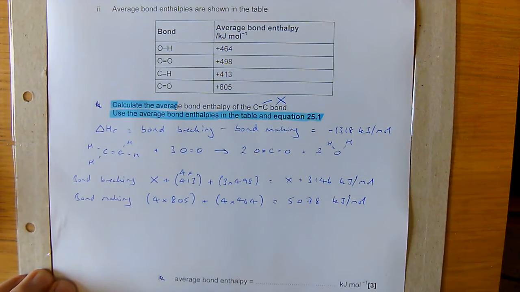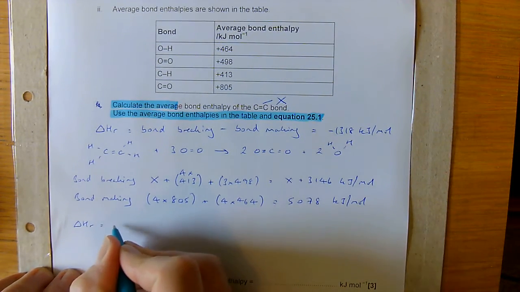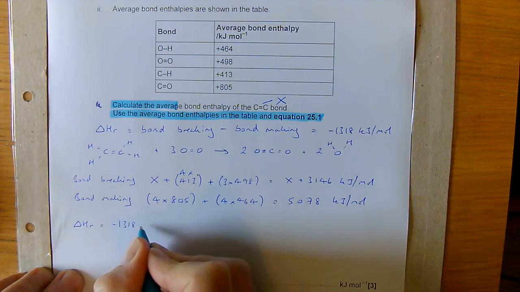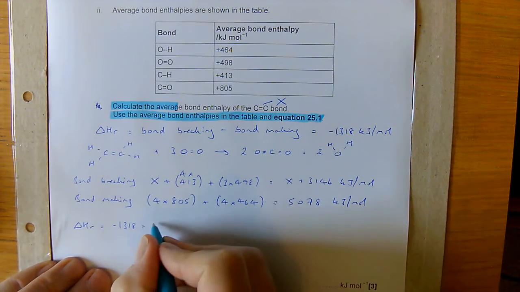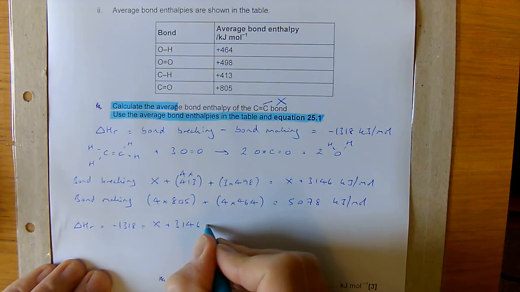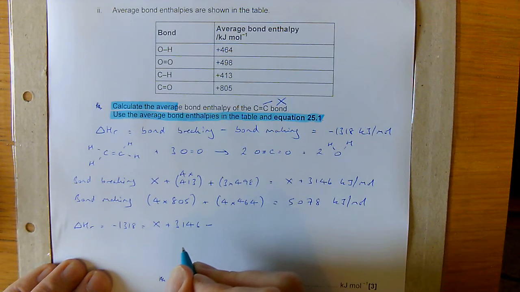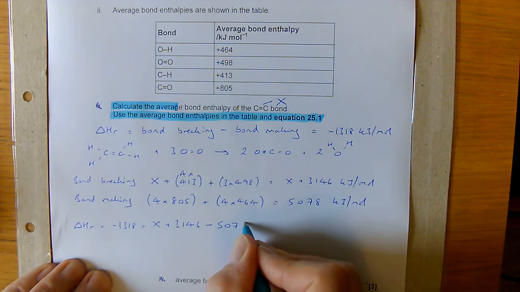Put those numbers into my delta HR equation. So delta HR equals minus 1318 equals bond breaking, which is X plus 3146, minus bond making, which is minus 5078.